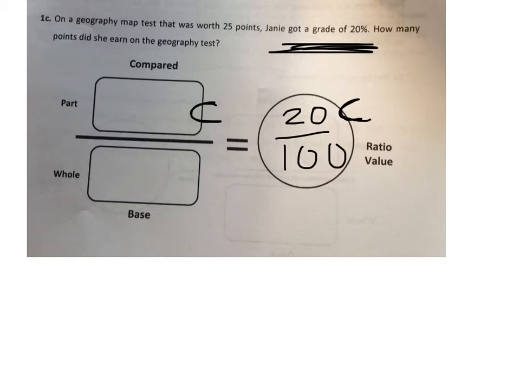The only other number, they said the geography test was worth 25 points. So that's not how many she has correct. That's the total amount of the test. So the total goes on the bottom. And the question's asking how many points did she earn, which is another way of saying how many points are correct. So you can multiply diagonally, multiply the 25 times the 20, and then divide by 100.